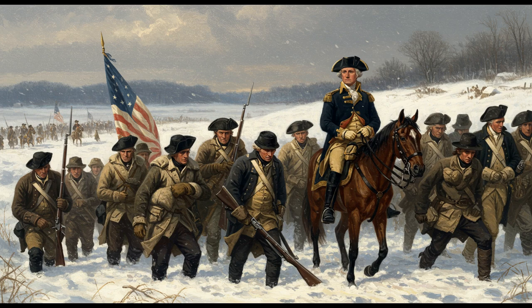Great Britain, with its powerful army and navy, seemed like an unbeatable opponent. However, the colonists had several advantages. They were fighting on their home ground, they had a strong desire for freedom, and they had inspiring leaders like George Washington, who became the commander of the Continental Army.